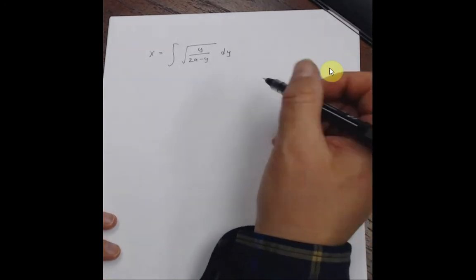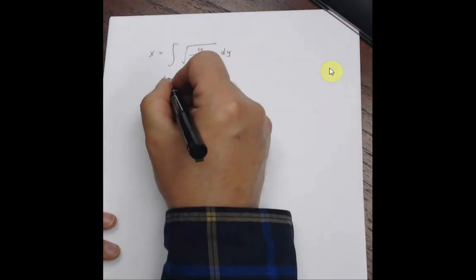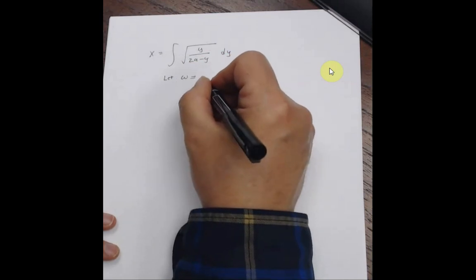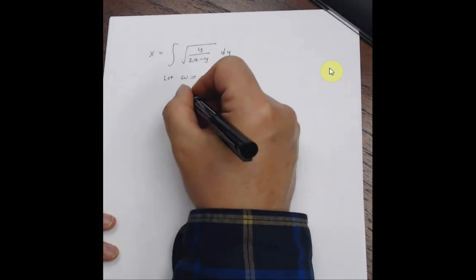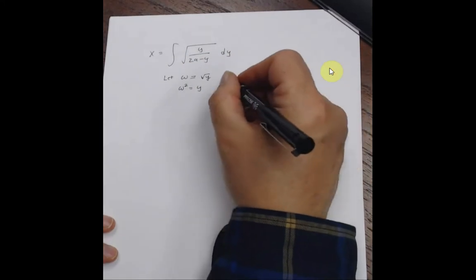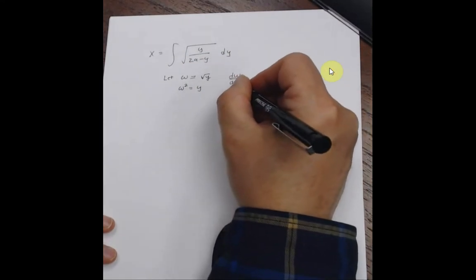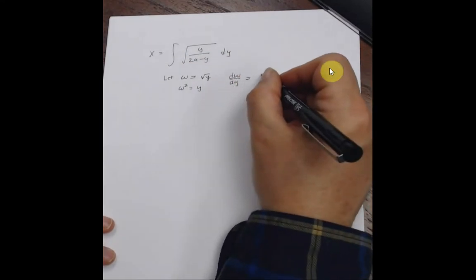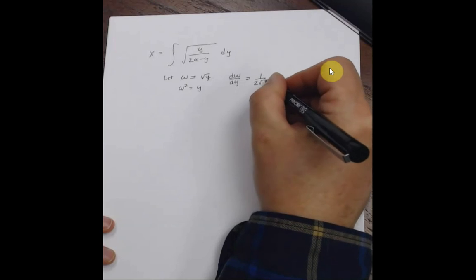So 2 substitutions here. I'm going to let w, that's going to be my first substitution, equal the square root of y, so that means w squared equals y. Also, dw with respect to y is going to be 1 over 2 square root of y.